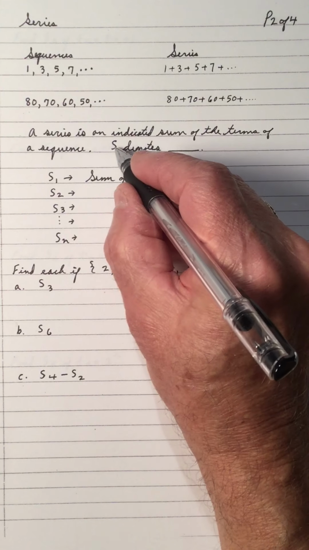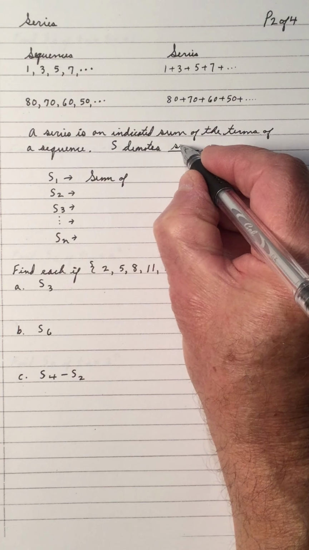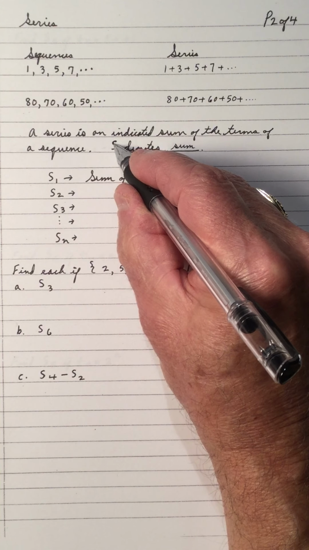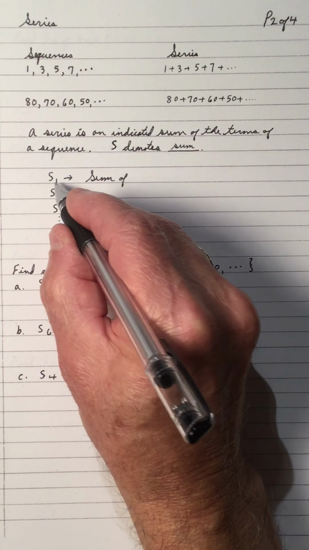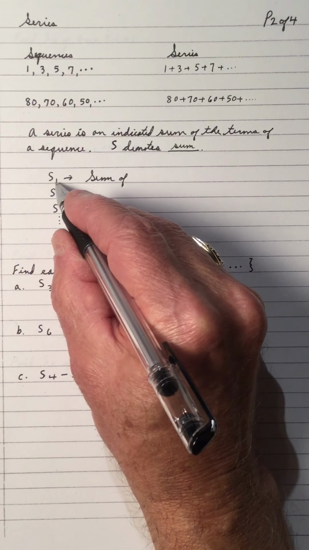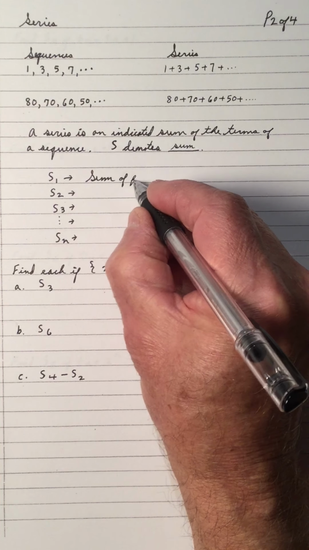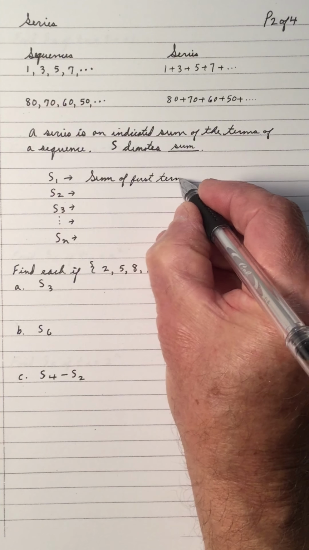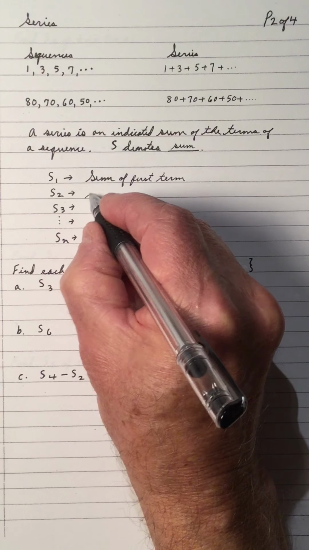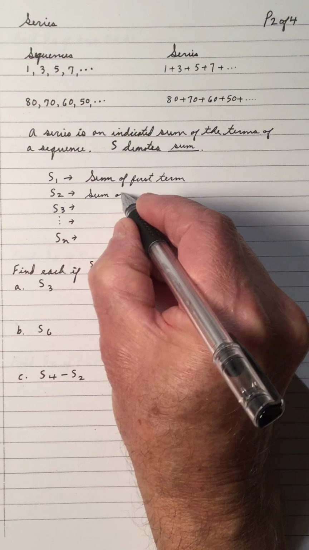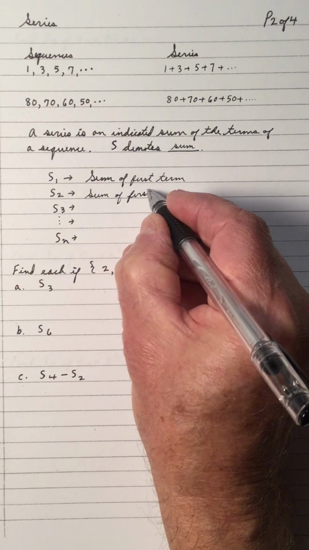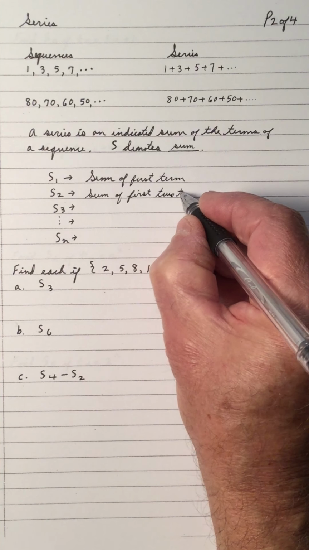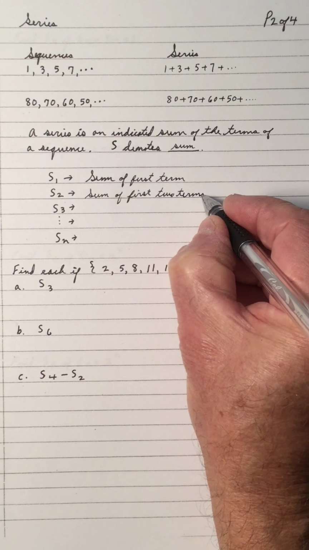We'll explain that now. S denotes sum. Sum starts with S, so this big S indicates sum. So S1 is the sum of the first term. And S2 is the sum of the first two terms of a sequence.